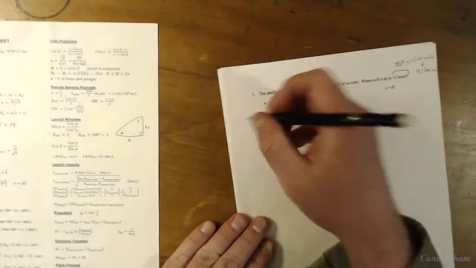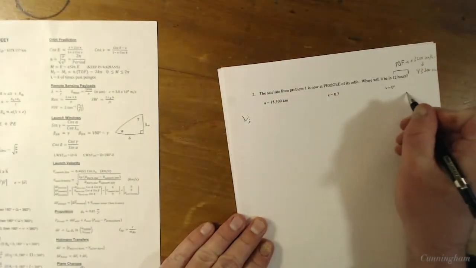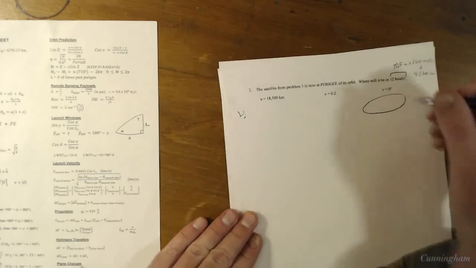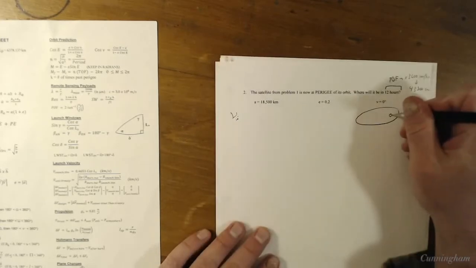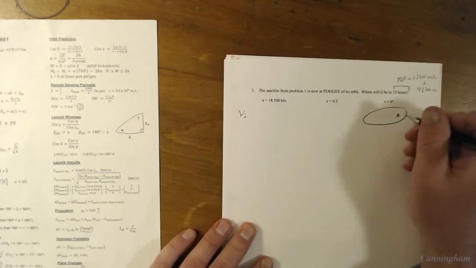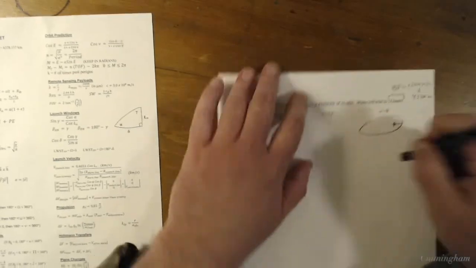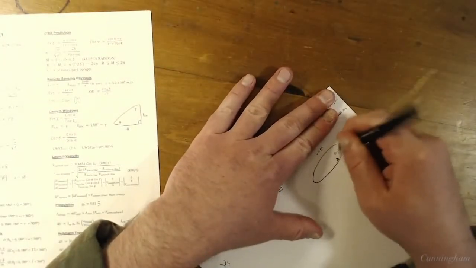Now, true anomaly initial, it says, is perigee. So let's draw our little picture as always. Worst ellipse I've drawn so far. I'm actually just going to try and do it a little better.